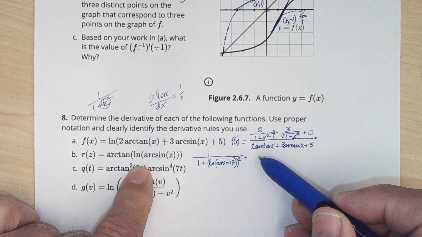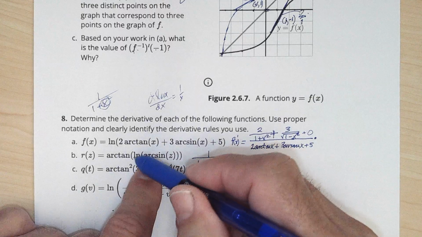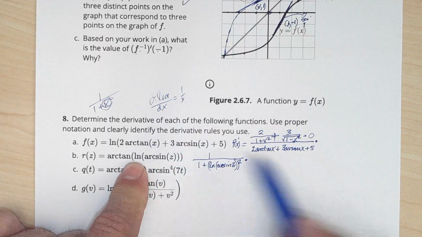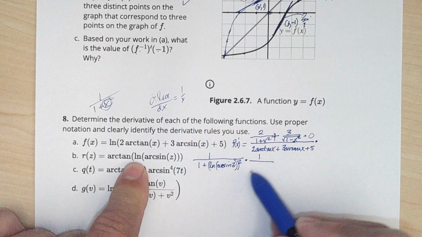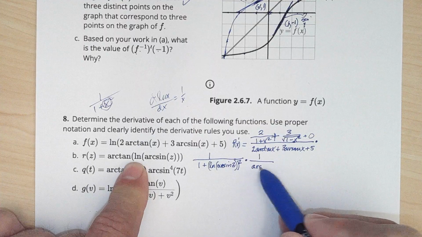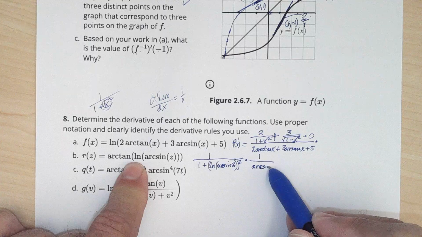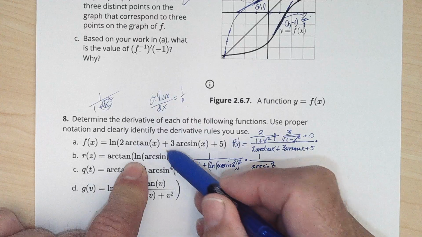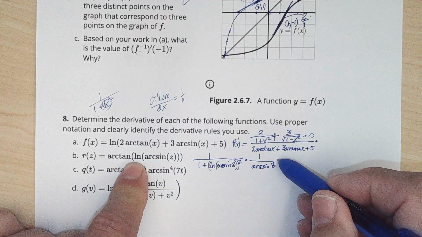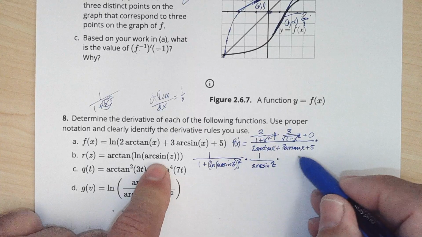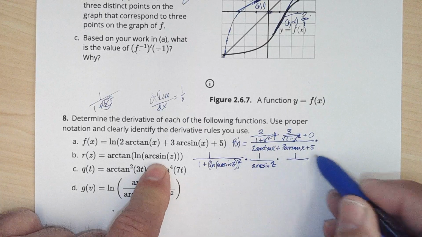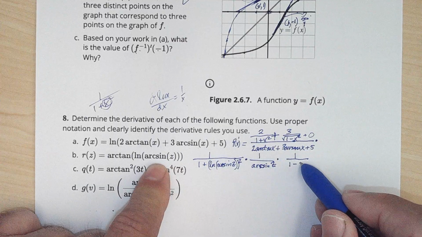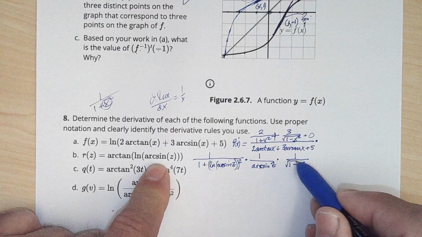Now we have to take it times, because of the chain rule, the derivative of the inside. The big picture there is ln, and the derivative of ln is 1 over whatever the ln is of. So I'm going to have times 1 over arcsine z, because that's what ln is of. That's the x for ln, times the derivative of arcsine. The derivative of arcsine is 1 over 1 minus whatever the sine is of, which is z squared, in a square root.